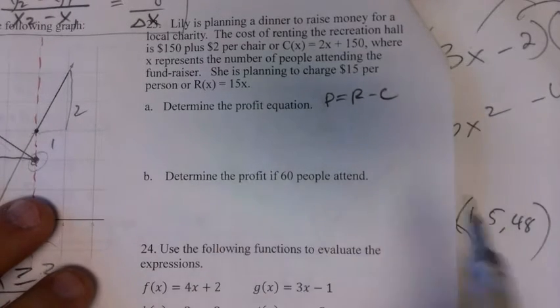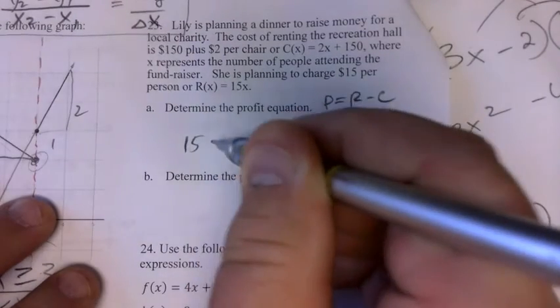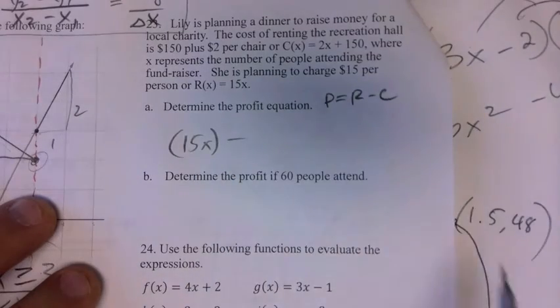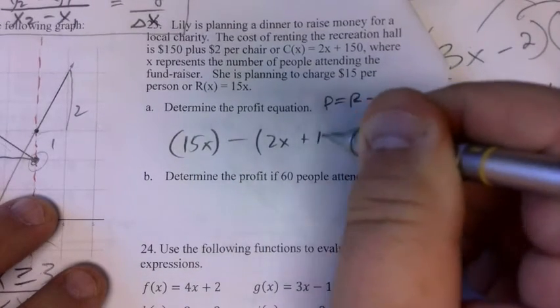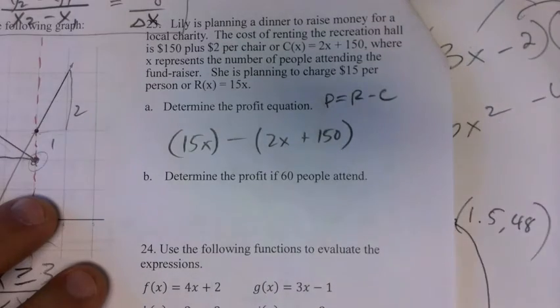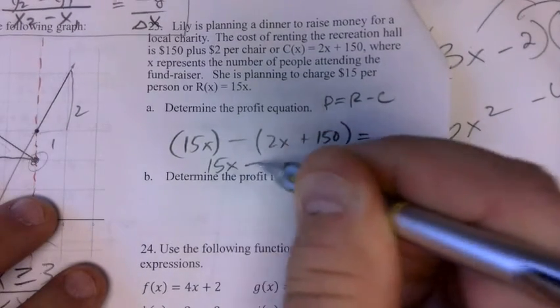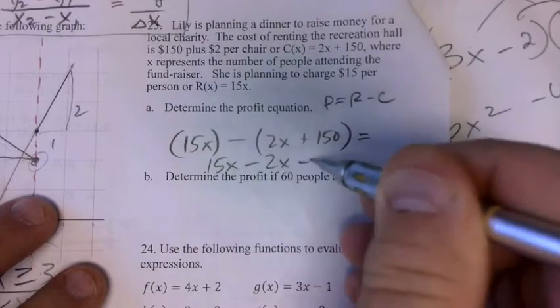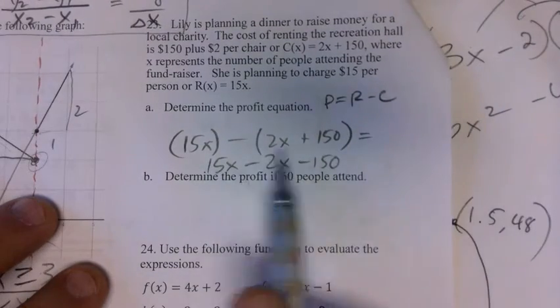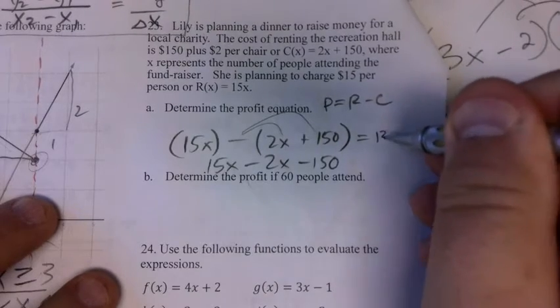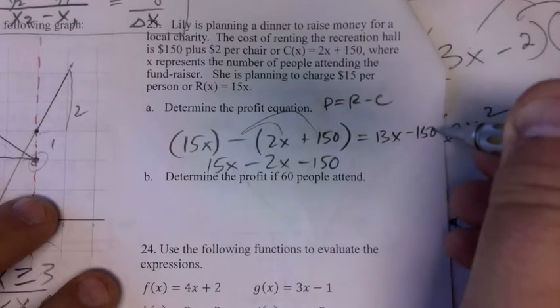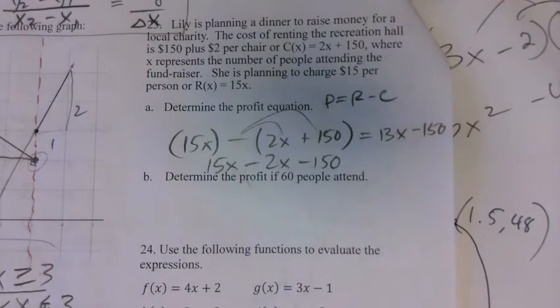So the profit equation is the revenue equation, which is 15x, minus the cost equation, which is 2x plus 150. Okay, if I simplify that, I get 15x minus 2x and then minus 150 after I distribute that through and get rid of the parentheses. I just apply that to there. 15 minus 2 is 13x minus 150. And there is my equation.